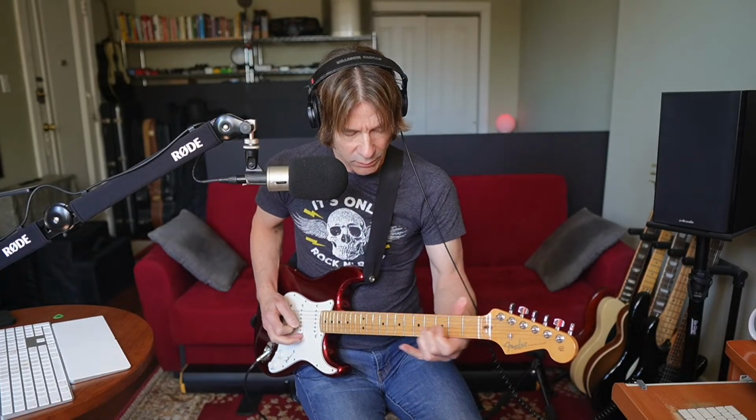Trying to keep it major pentatonic, which has this sound. Not necessarily, that's more of a bluesy type of G7. We're kind of keeping it straight up major.